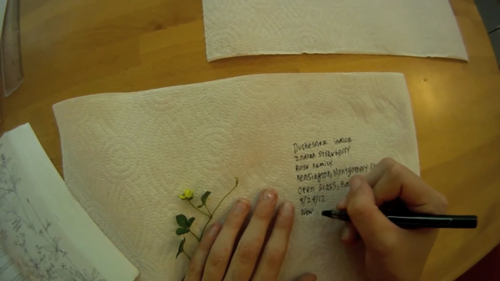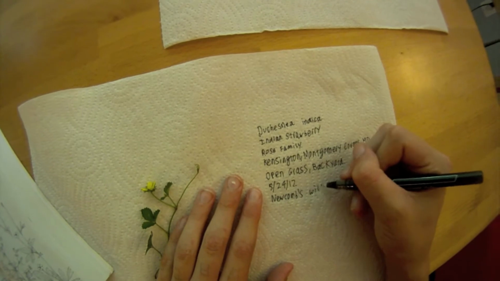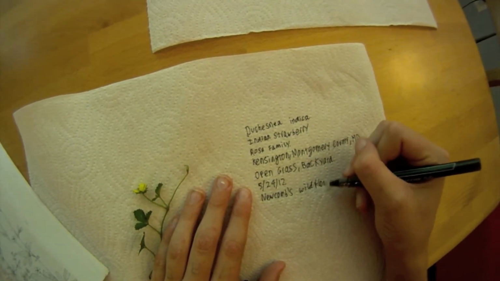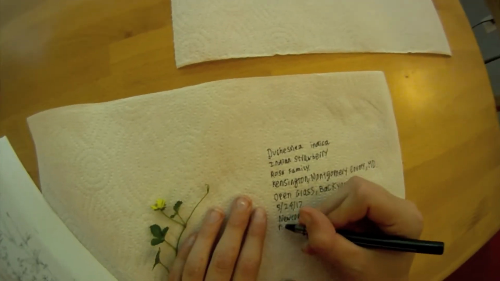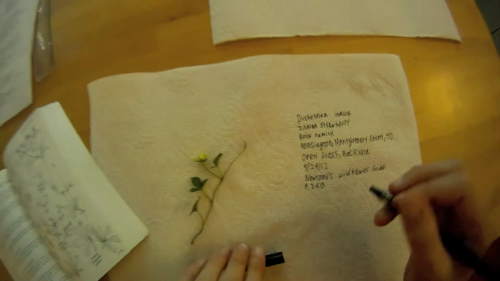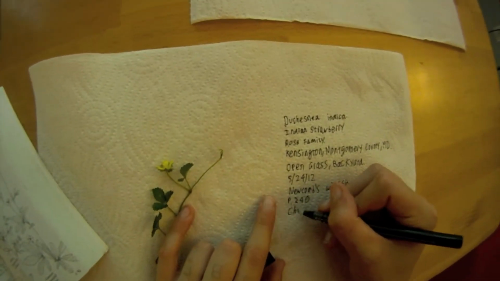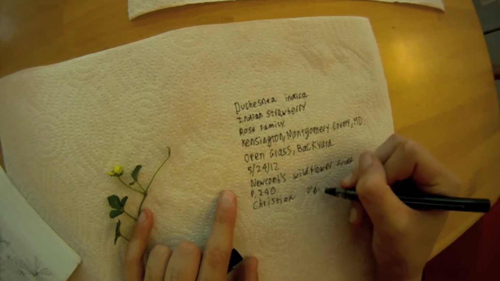Now we're going to record the book we used to identify the flower, which was Newcomb's Wildflower Guide. Then we record the page number which the flower was on. The page number for the Indian strawberry was 240. Finally, we write down the collector, which was me, Christian O'Brien.